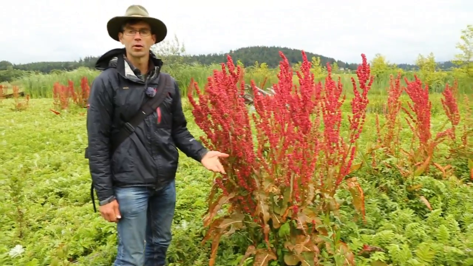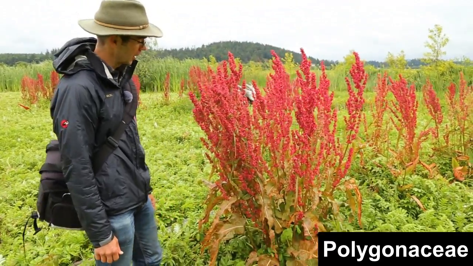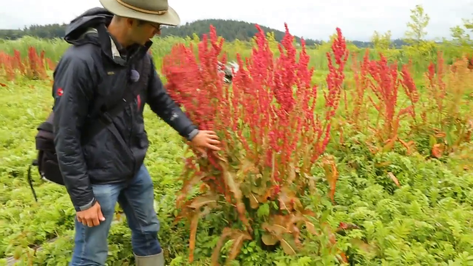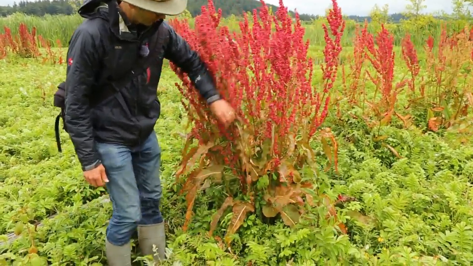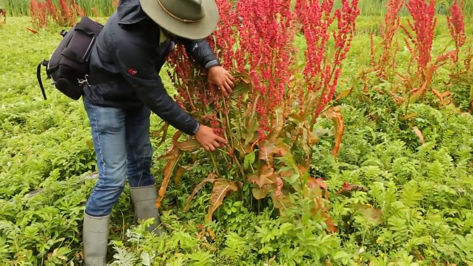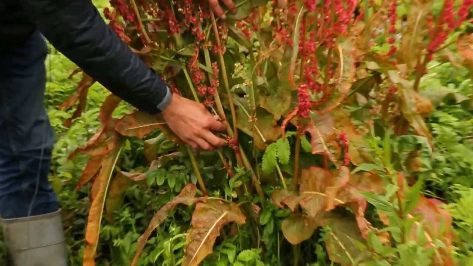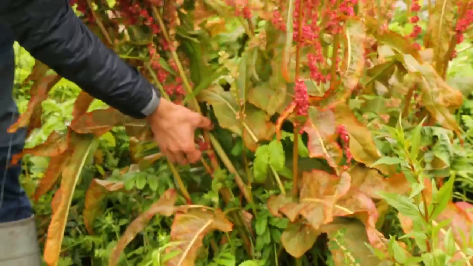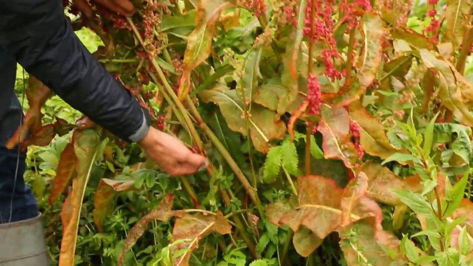This is a member of the Polygonaceae, or the dock family, and remember I pointed out when we were in the canoe how the nodes of the Polygonaceae often have these papery sheaths. So that's true of this one as well.